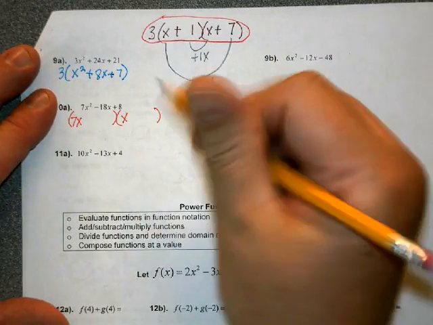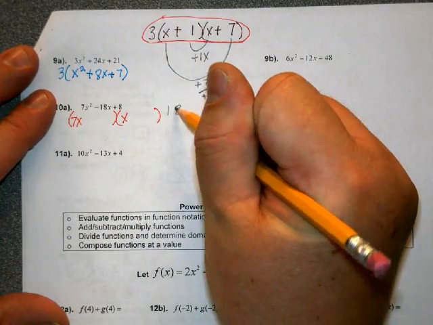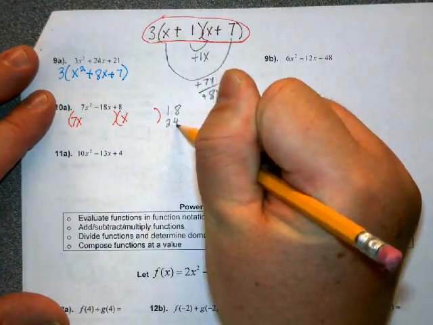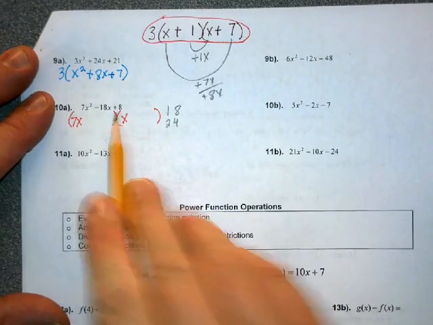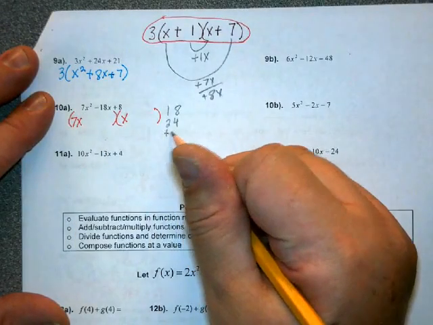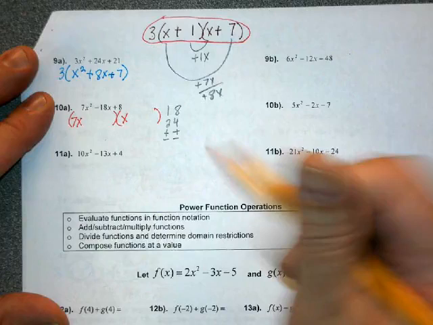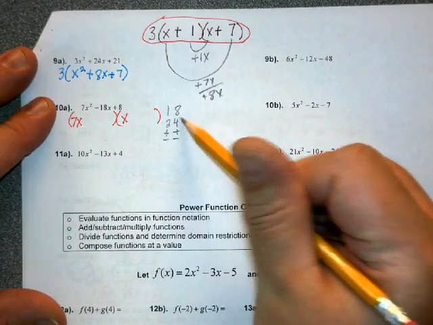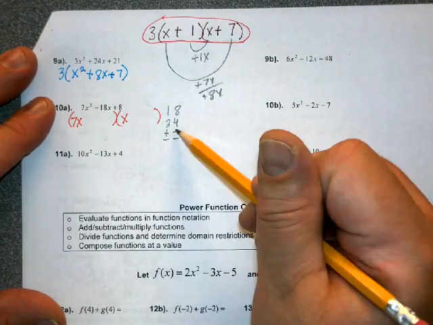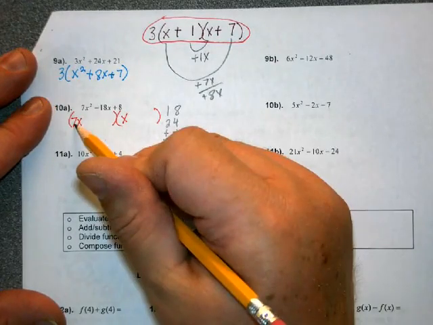The sign of 8 is positive, so it's either a positive times a positive or a negative times a negative. They have to add to a negative, so they definitely are going to be a negative times a negative, right?